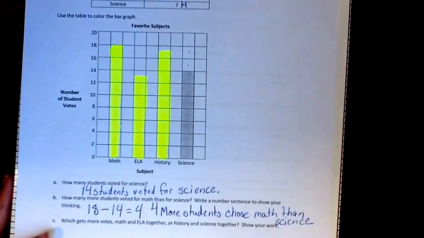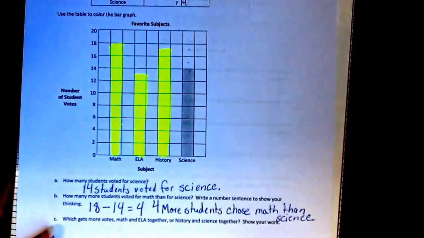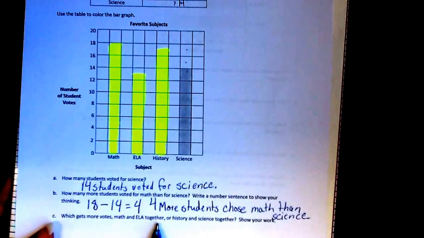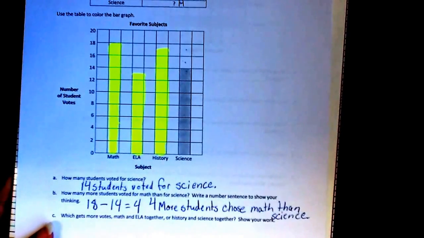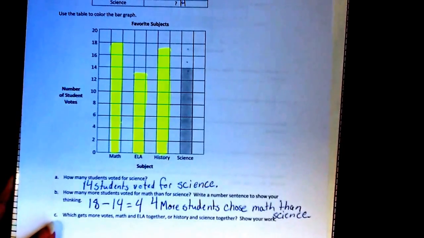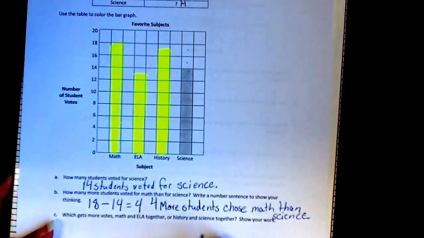Our last question asks us, which gets more votes, math or ELA together? Oh, I misread that. Let's try that again. Which gets more votes, math and ELA together or history and science together? Show your work.